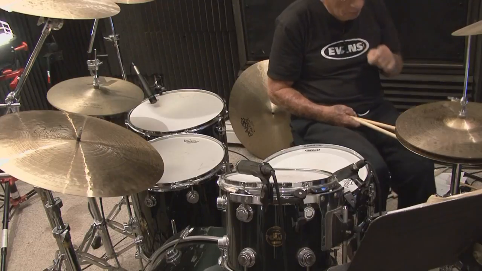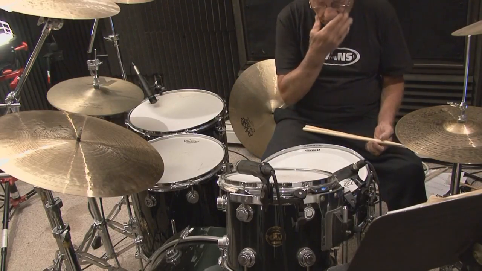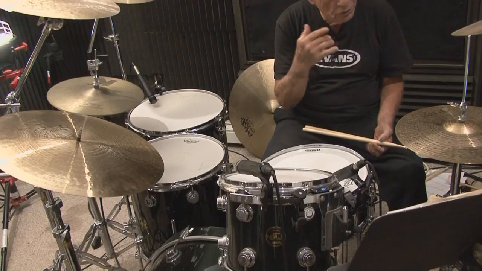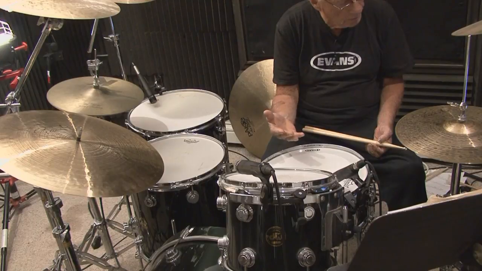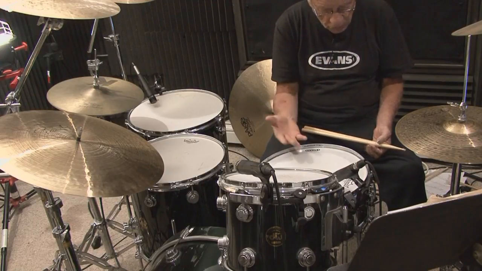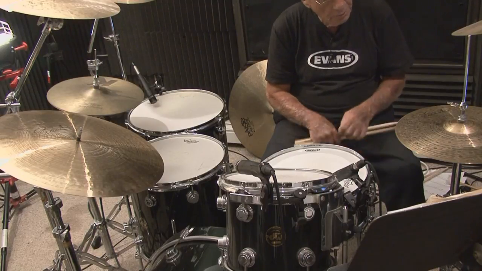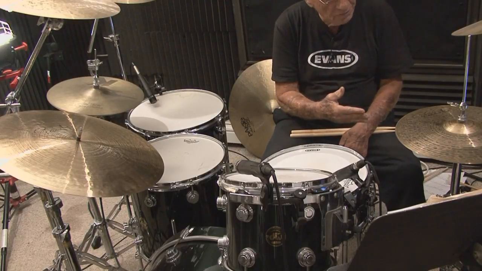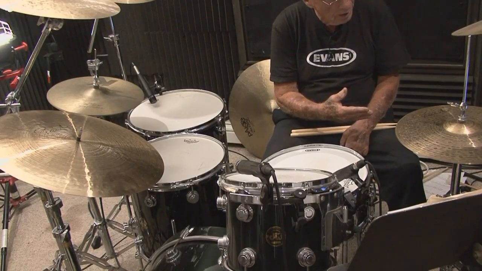Now, I come up with this, I follow the sticking, and the first part of the grid is on the count of 1, or the downbeat. So every time I see a right, on the downbeat, I'm going to use a bass drum. Every time I see a left, I'm going to hit the hi-hat.